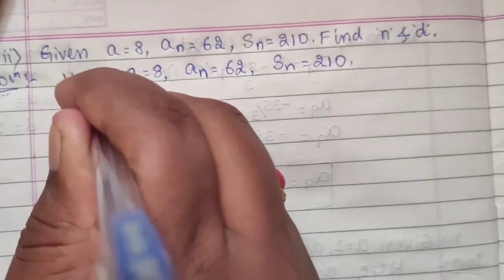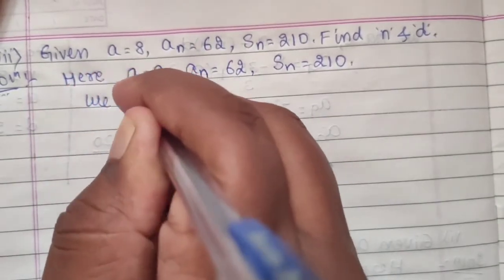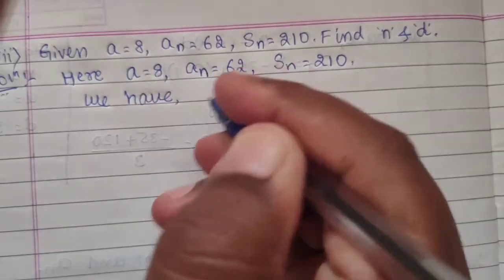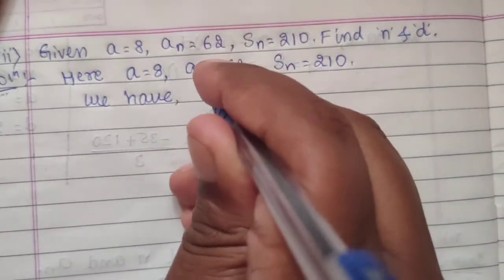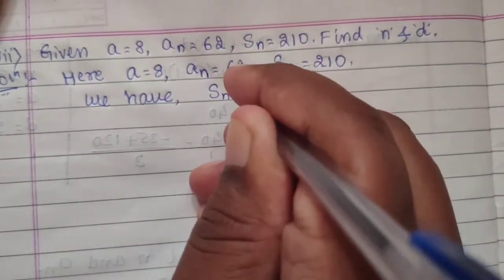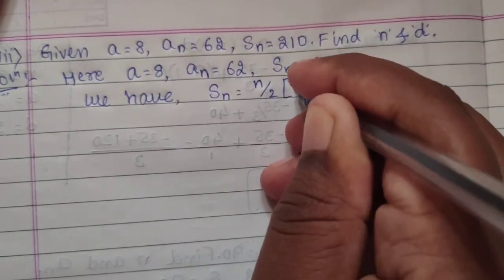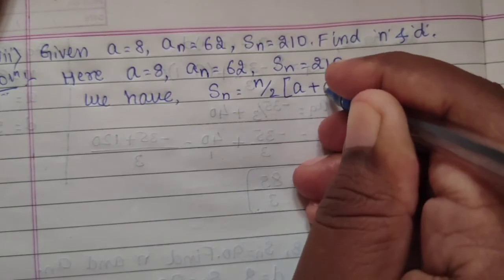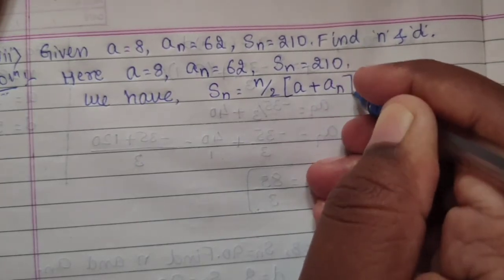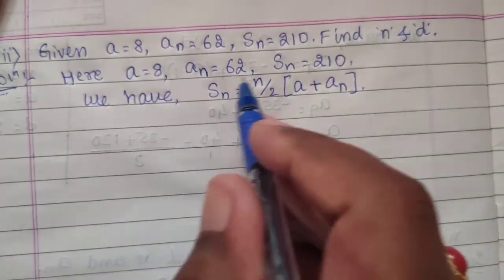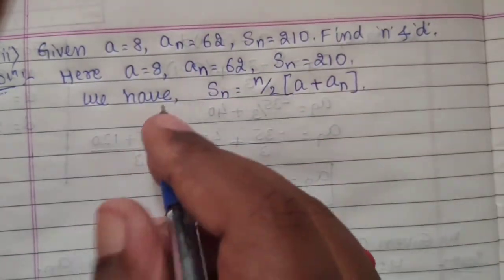So first we have to write the formula of sum of first n terms, that is sn is equal to n by 2 into a plus an. Now let us substitute all these values to this formula.